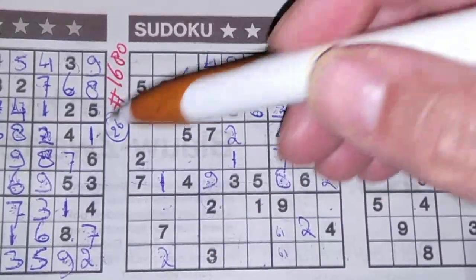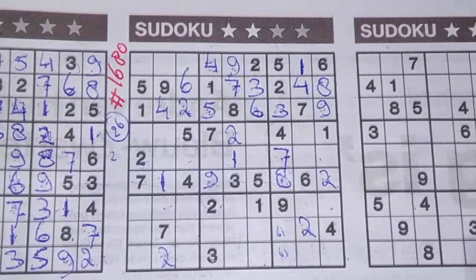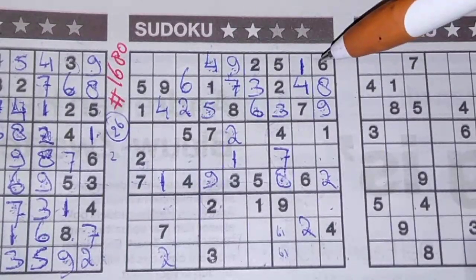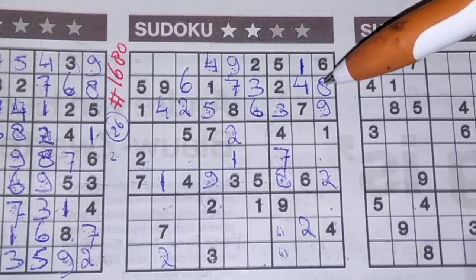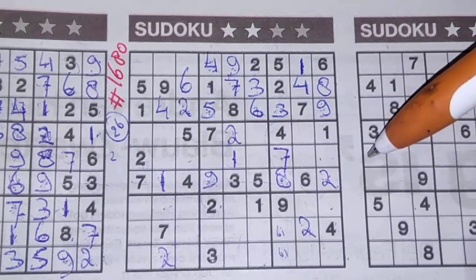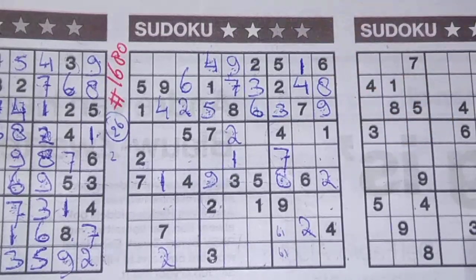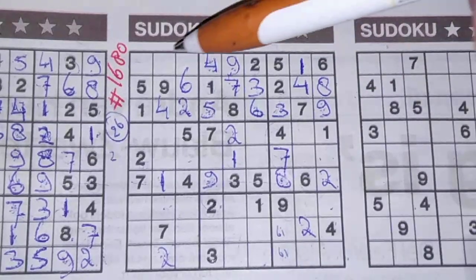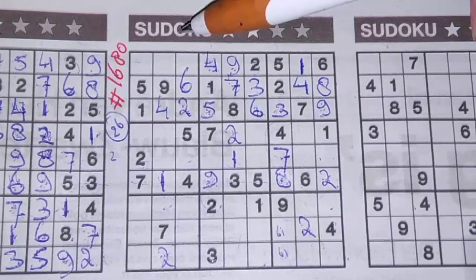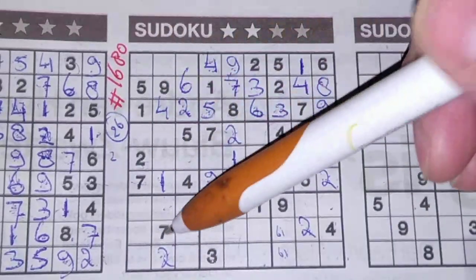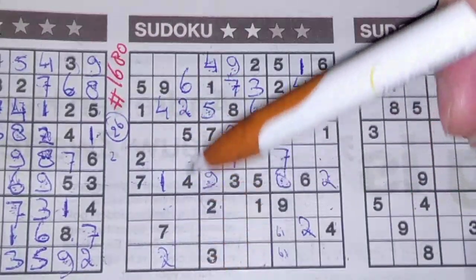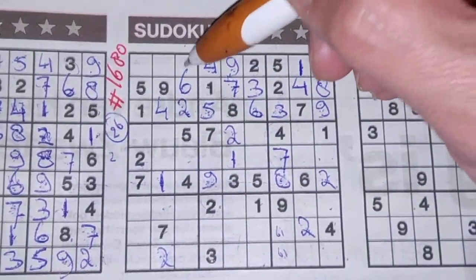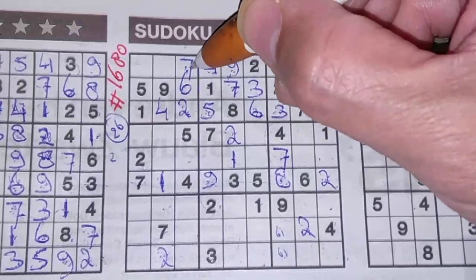I can see digit number 1. Then, how about the number 3? 7 in this column, 7 in the second column, so in the third column, the only place for the 7 should be there.